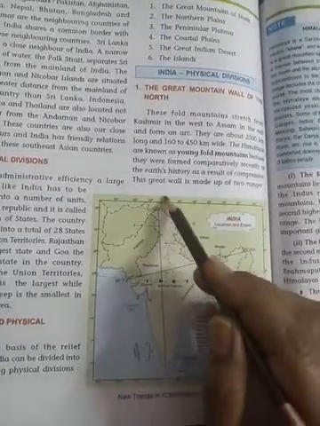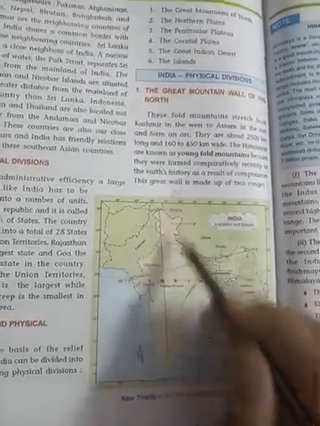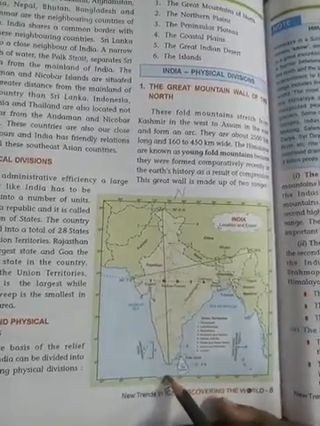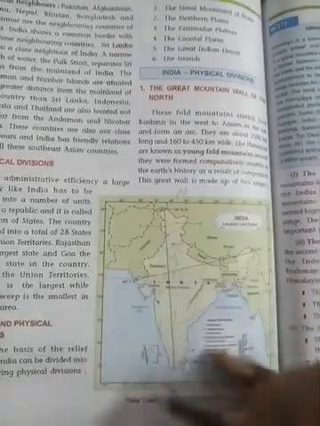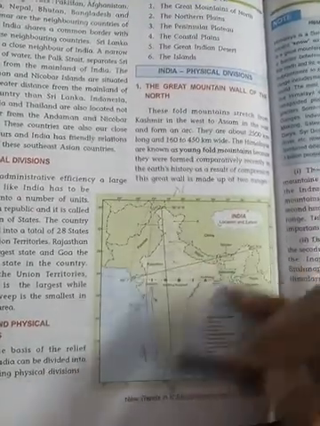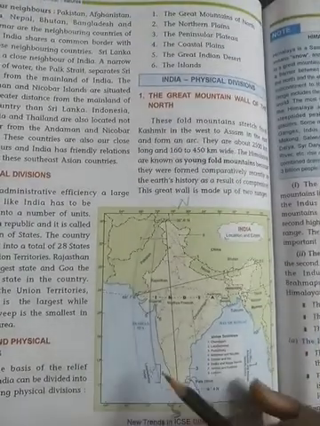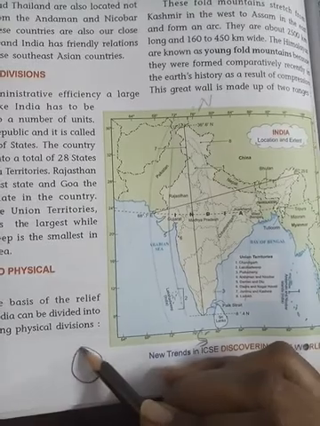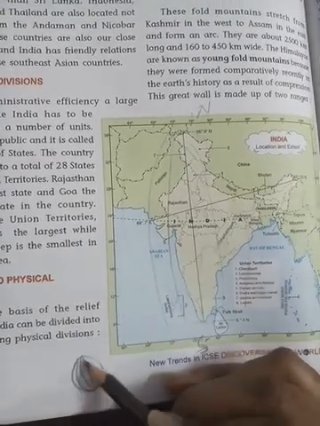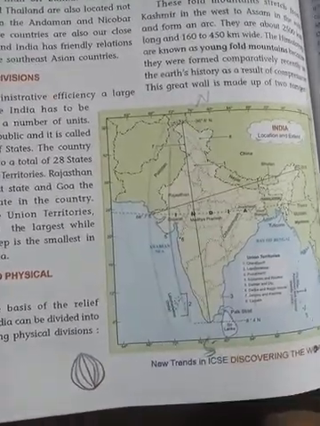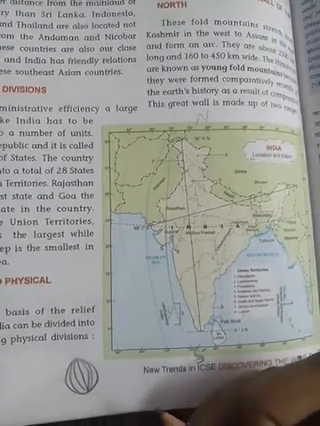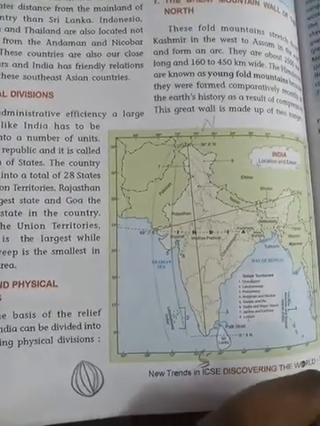Now, the lines which run from north to south are the lines of longitude, right? This way it runs. This way it runs. Are you getting my point? And overall in the globe, there are 360 lines, okay, 360 degrees.